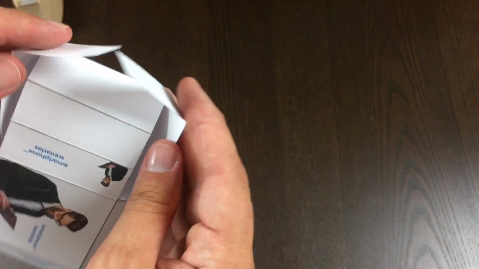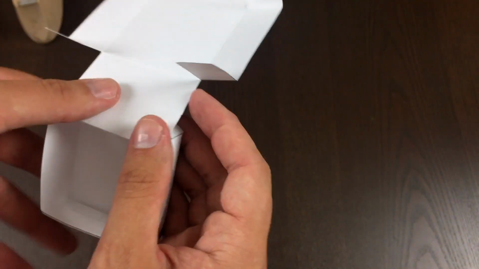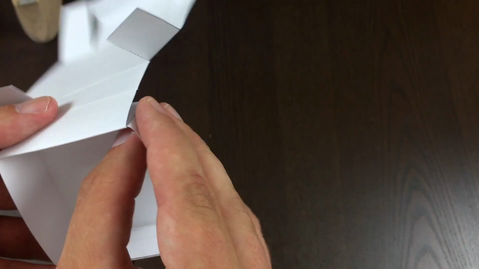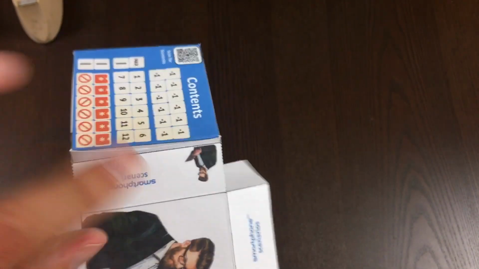So here's my wings right here. So I'm going to flop this thing back over like that. Make sure my corners look okay. And then I'm going to pinch right here. And basically I just need to get some tape right there.